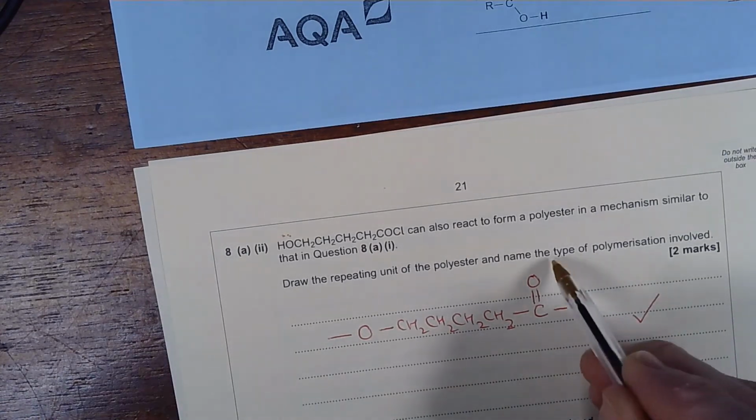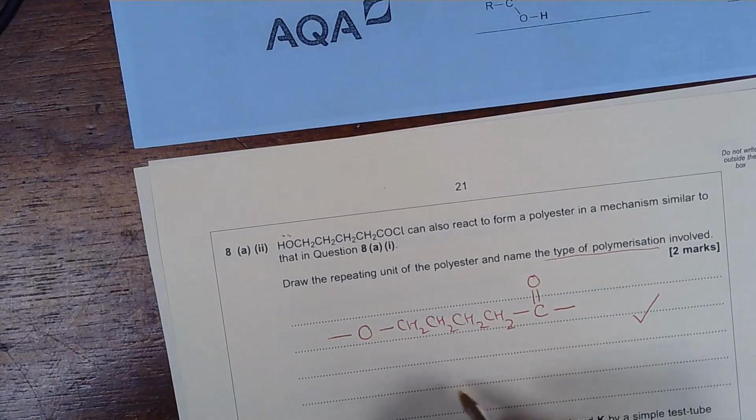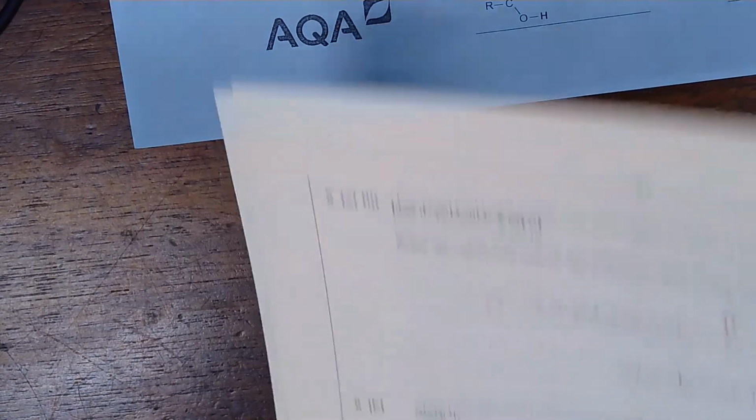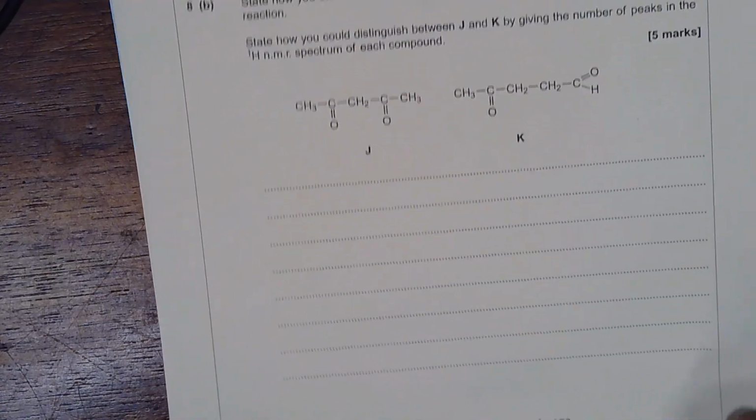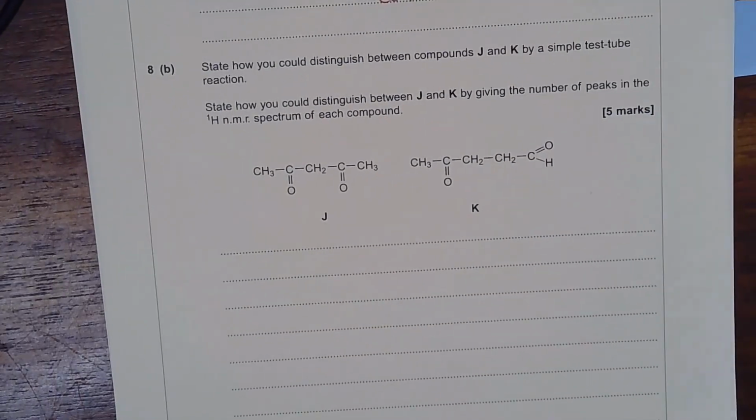It also asks what type of polymerization is involved. And this is, of course, the loss of HCl, so that is condensation. Condensation polymerization. Okay, we then move on to how would you distinguish between J and K?